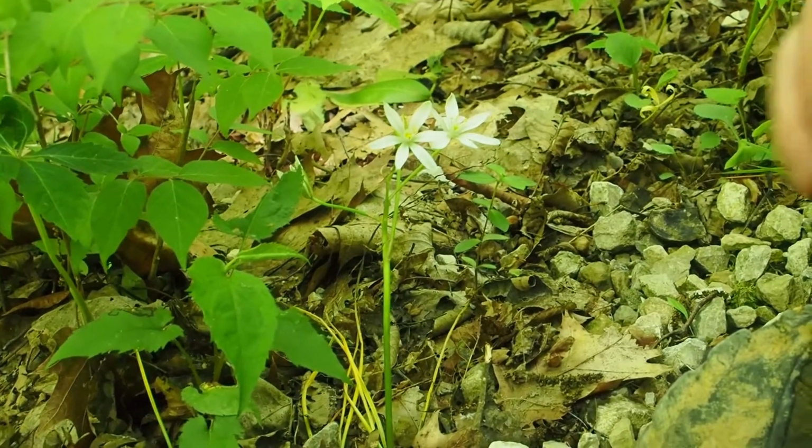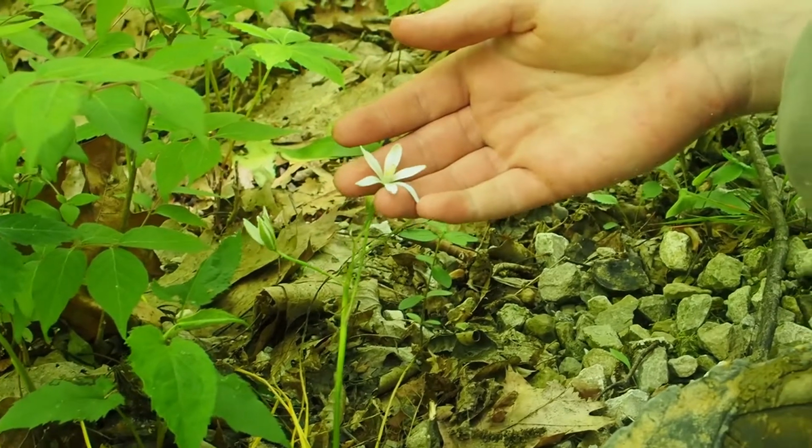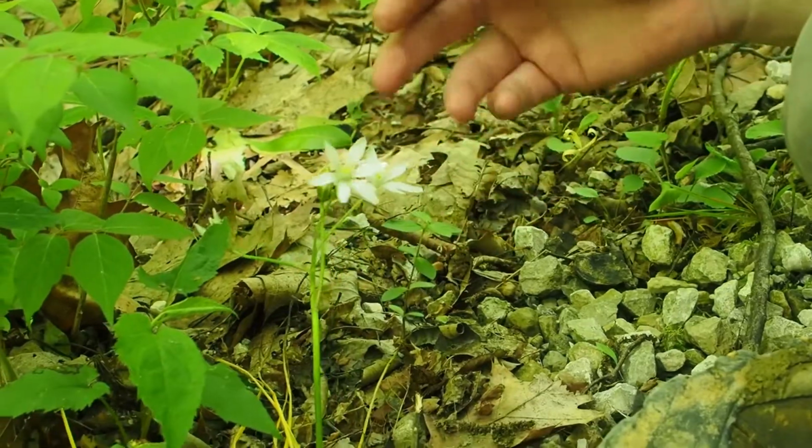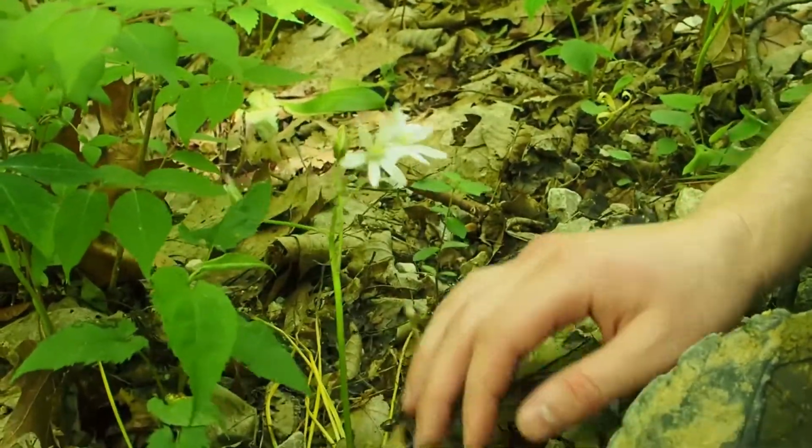So the first, maybe most apparent, is that these have petals and flower parts in threes, which is typical of a monocot flower plant.